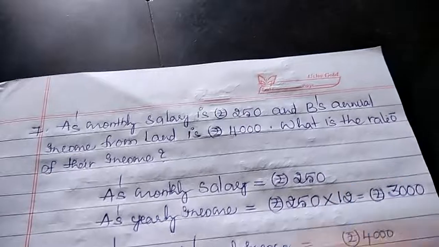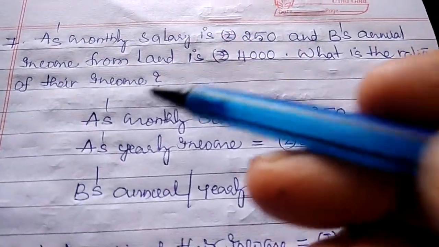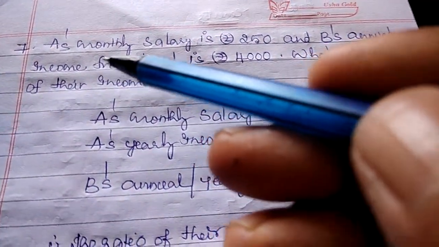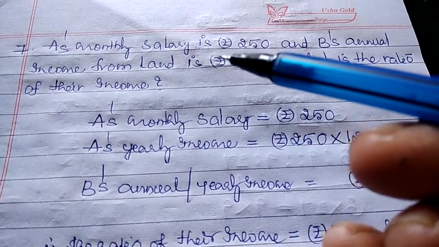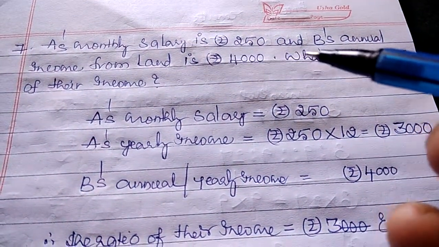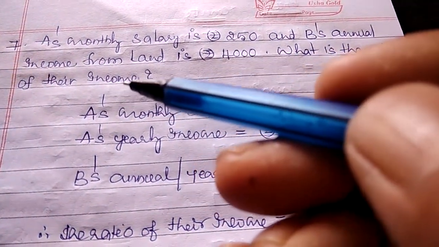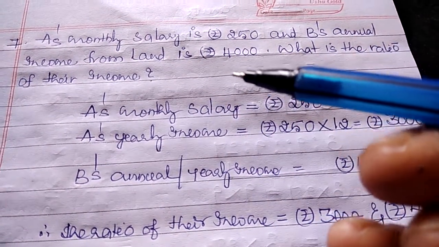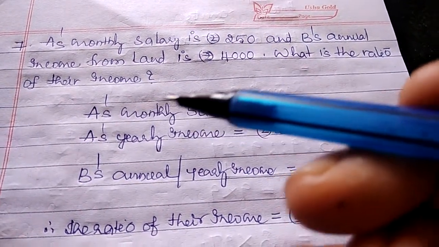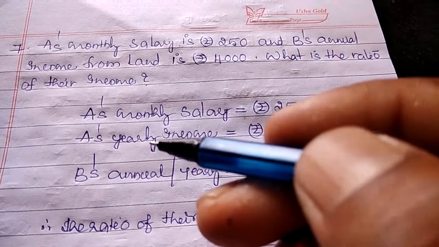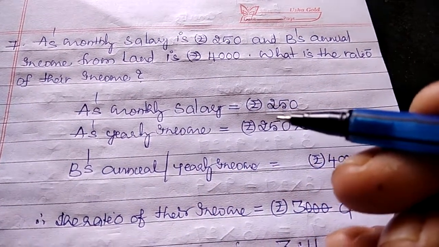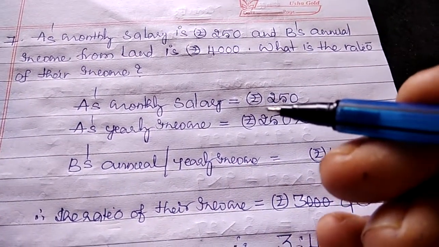Now, seventh problem. A's monthly salary is rupees 250 and B's annual income from land is rupees 4,000. What is the ratio of their income? So, A's monthly salary is given as rupees 250.